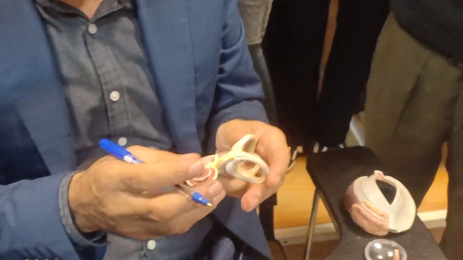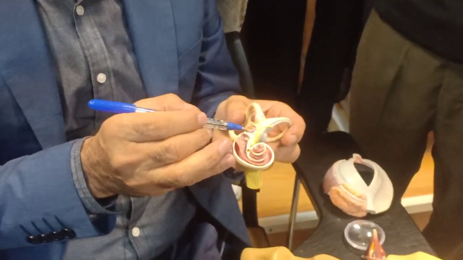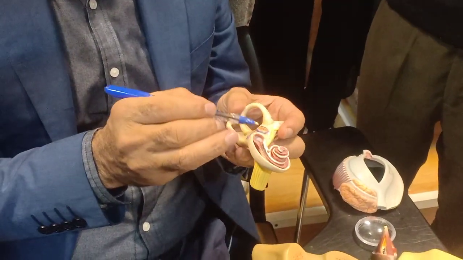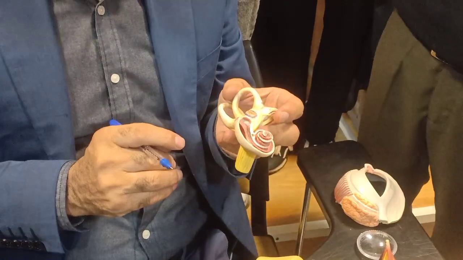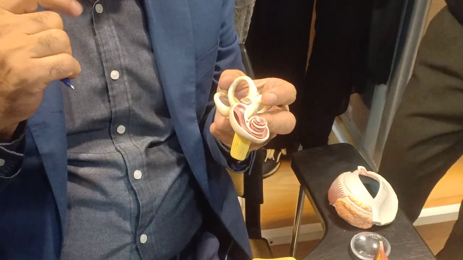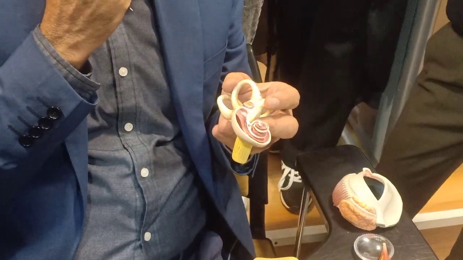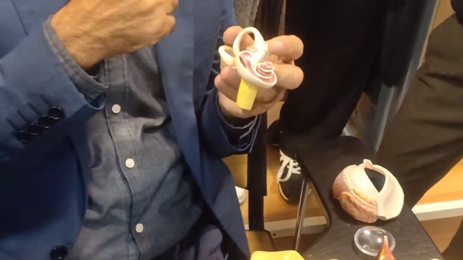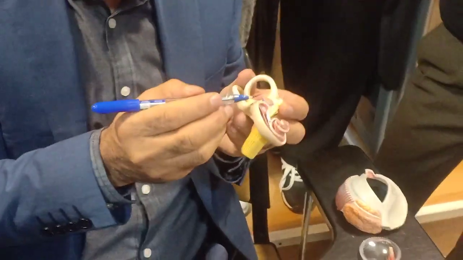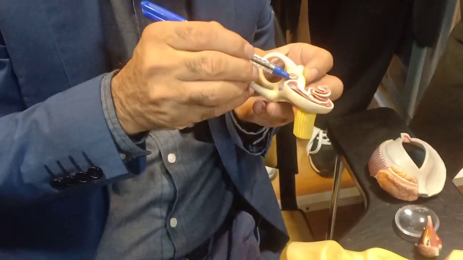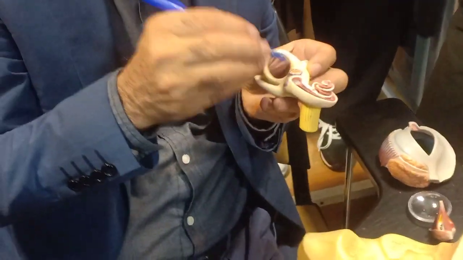Another part is the oval window, or oval foramen. It is closed by which structure? The base of the stapes. The vestibular window and the oval foramen are the same.